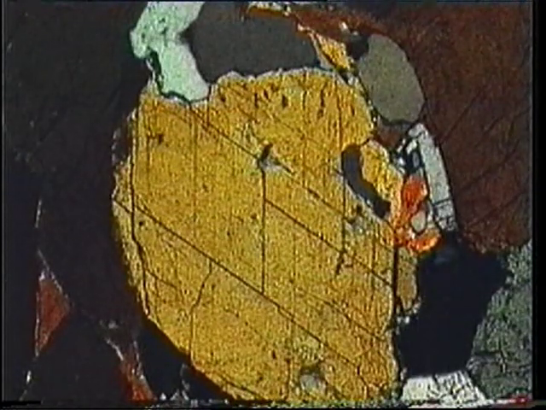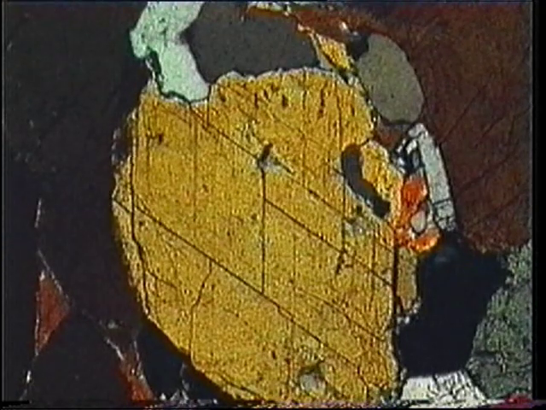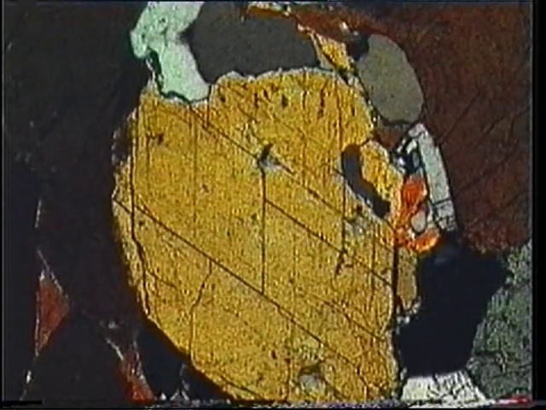Most grains show cleavage traces, as here. A few grains like this show two sets of cleavage traces at an angle which can be estimated or measured. In prismatic sections, we see only one set of these cleavage traces parallel to the prism.